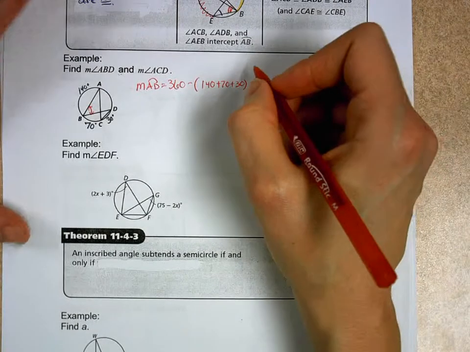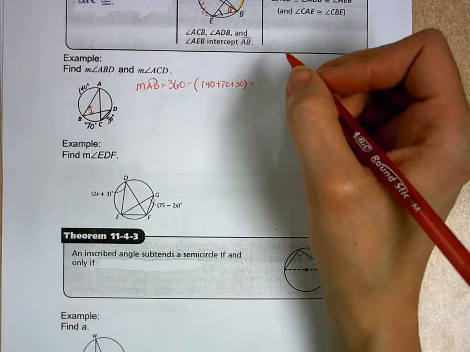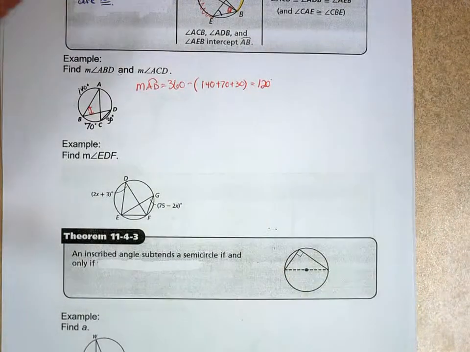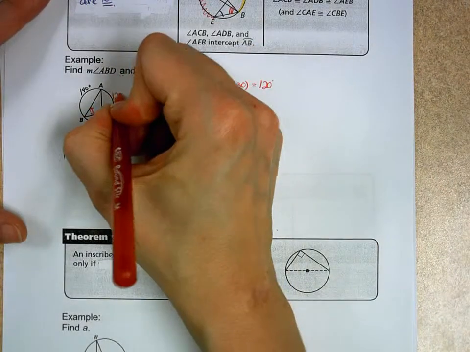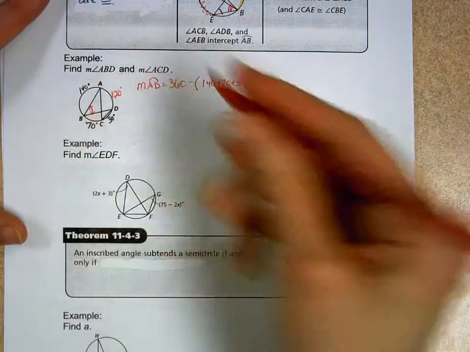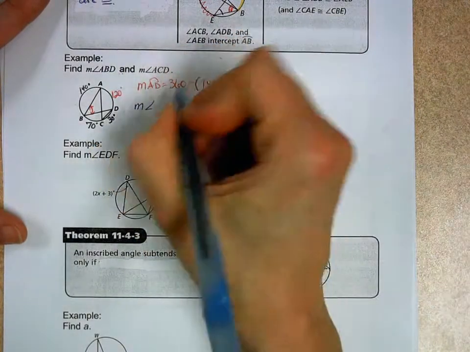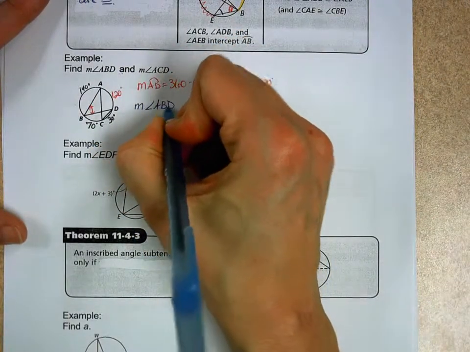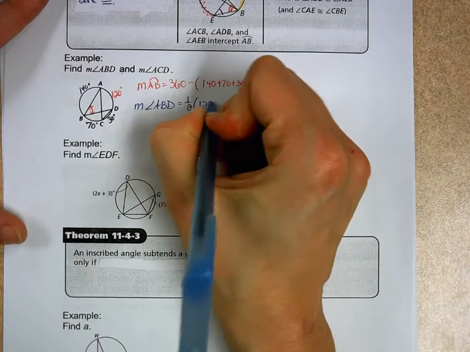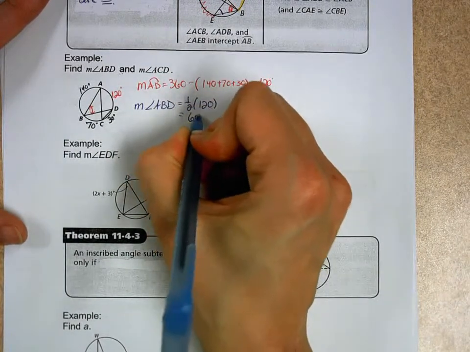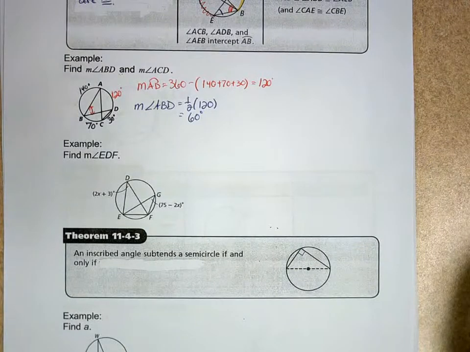That's going to leave me, what, 120 degrees. Boy, I can't do my math very well. So this is 120. Now, that angle is half the intercepted arc. So the measure of angle ABD is 1/2 of 120 degrees, which equals 60 degrees.